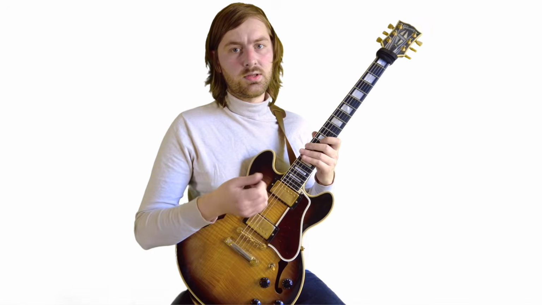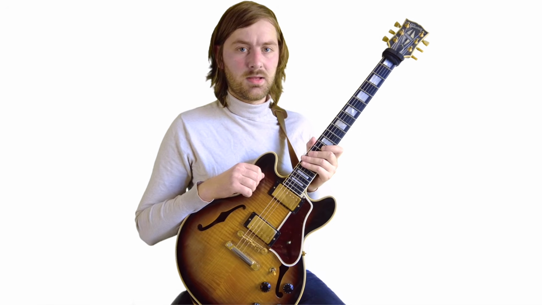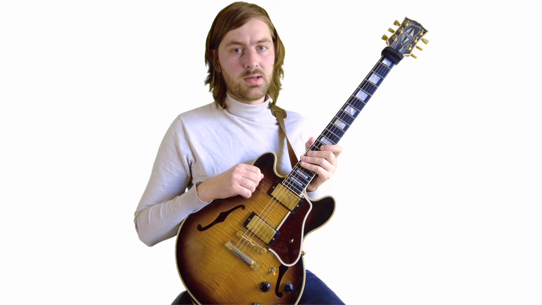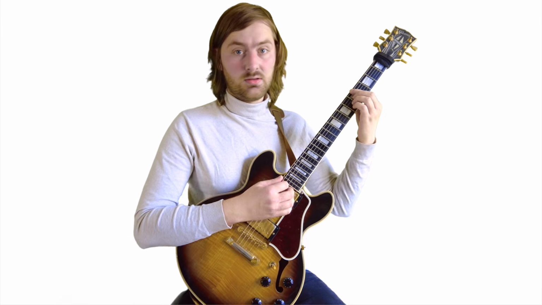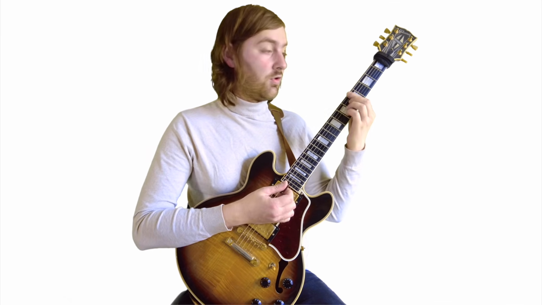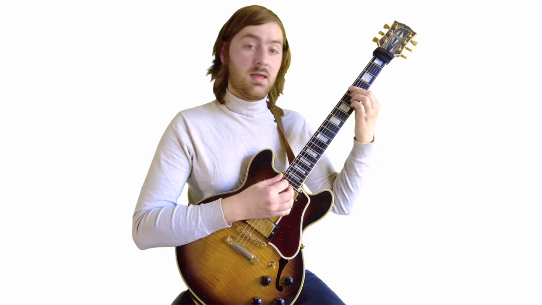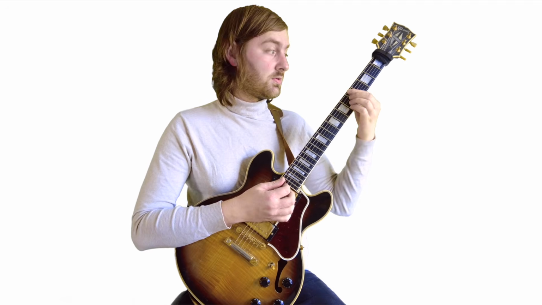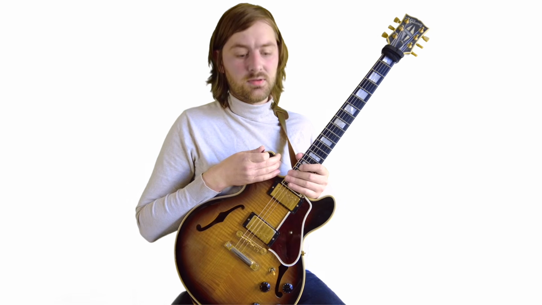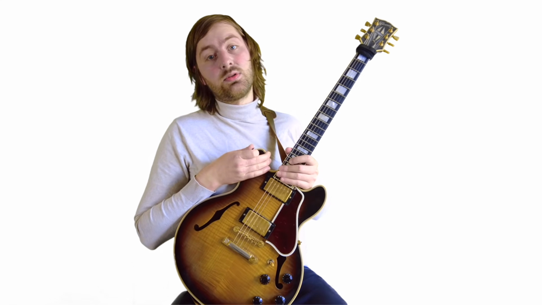Okay, so I'll include the tab for that idea, as it may be a little bit harder to figure out what's going on, but essentially I'm just using notes from the A altered scale or the B flat melodic minor scale, and it's just resolving from our A7 altered chord to our D minor again. I'm just juggling around the notes in a way that you hear less often.